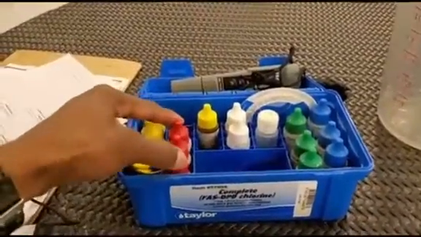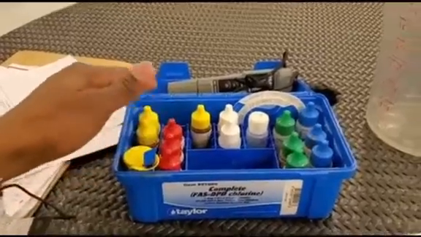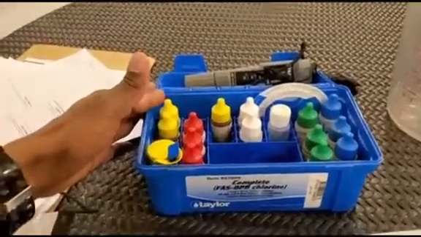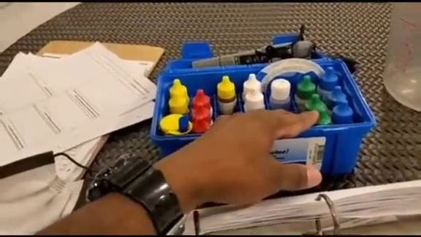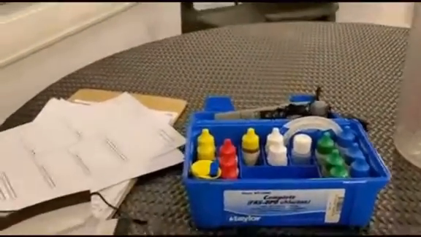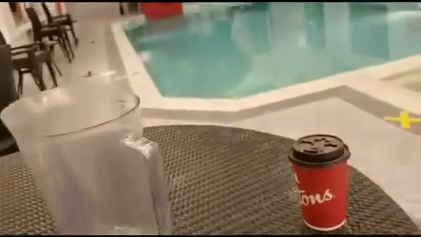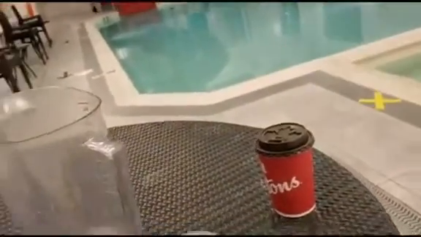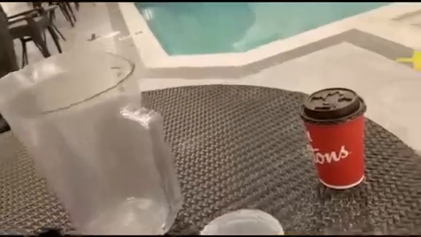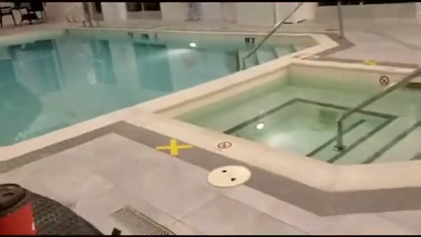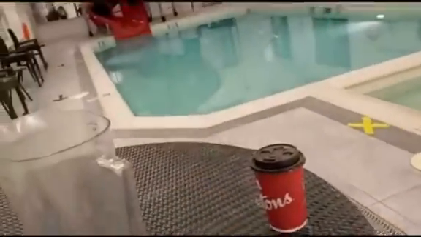This one tests the pH in your pool. It also tests the free chlorine, and it tests the alkalinity. Testing your pool is to find out what your chlorine is sitting at, what your pH is sitting at, and what your alkalinity is sitting at.